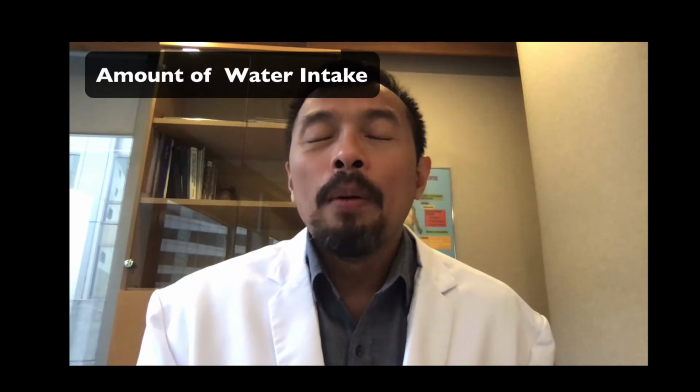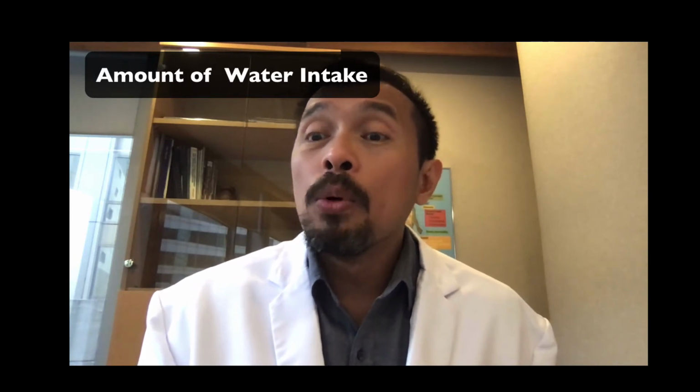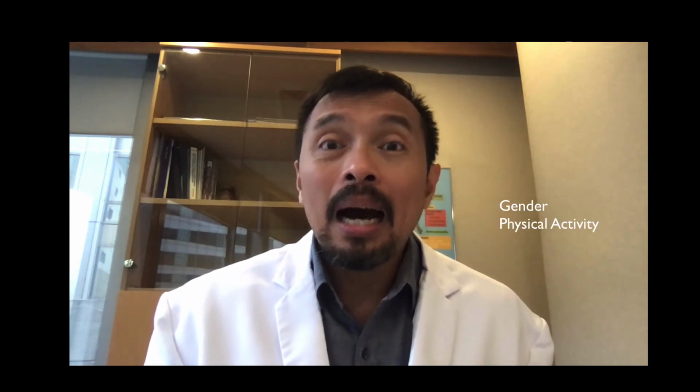Okay. So, the third would be the level of hydration. Okay? So, paano natin masusukat ito? By the number of water we drink. So, it's a common notion that 8 glasses of water is enough, pero this is not always the case. So, marami tayong factors na kinoconsider, such as yung gender, yung activity level, kung gaano tayo ka-active every day, at yung climate, yung gaano kainit yung panahon.